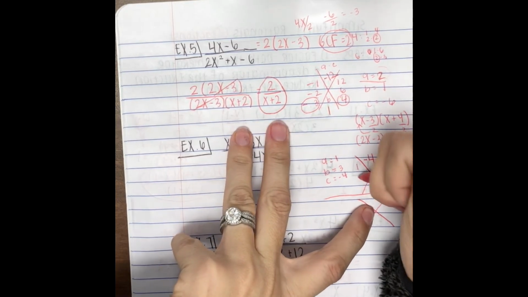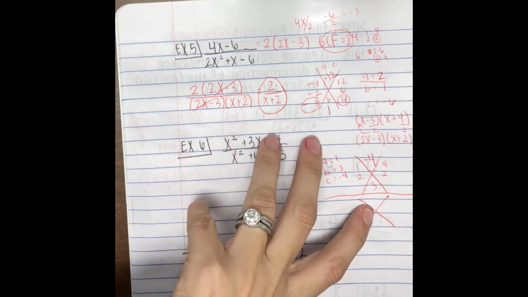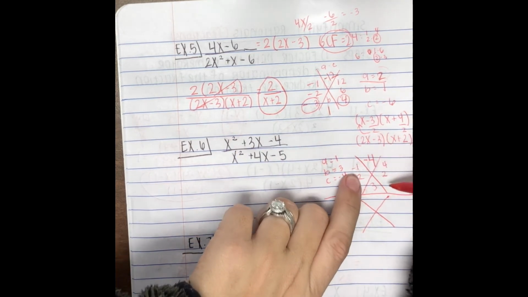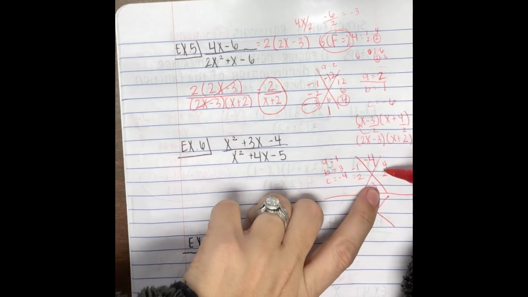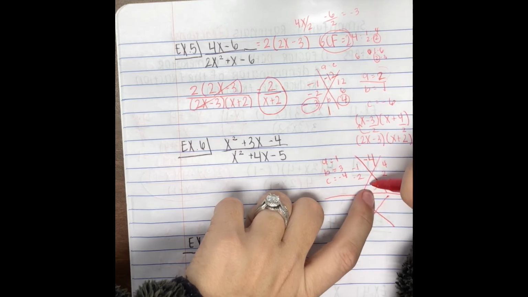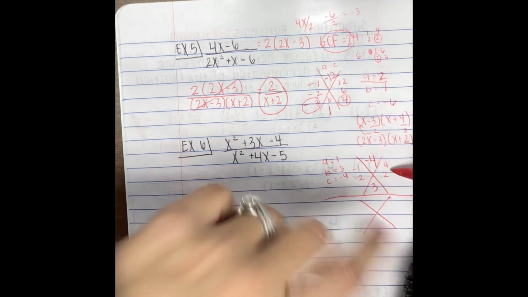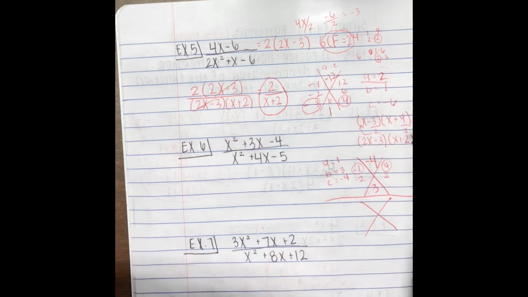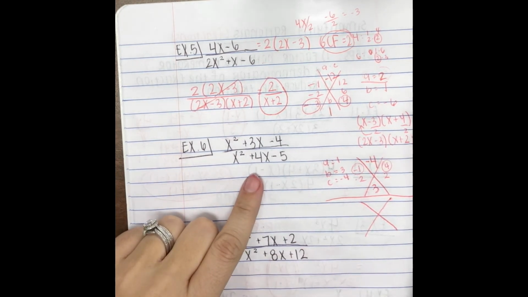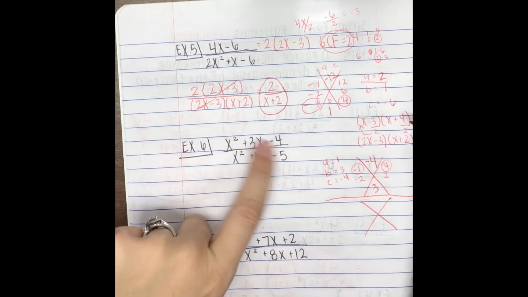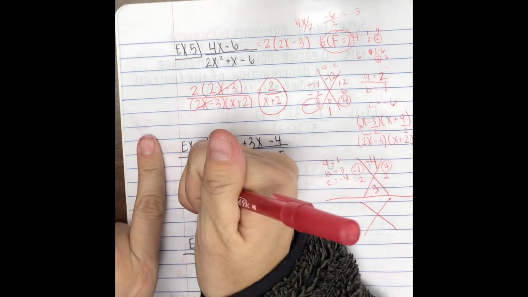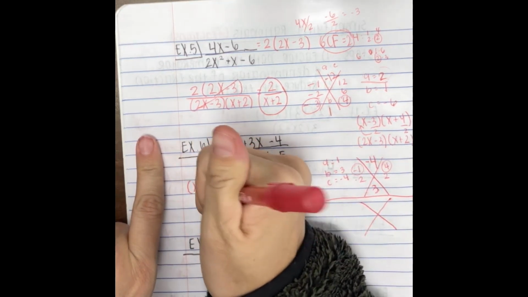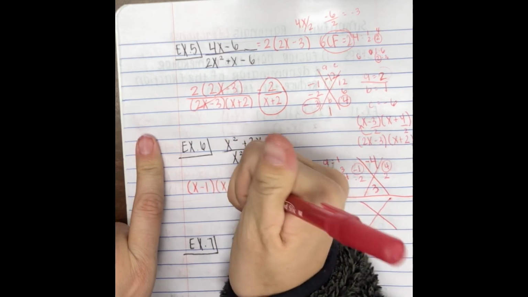a times c is negative 4, and my b is 3. So 1 times 4, 2 times 2, making my smaller one the negative so that my b stays positive. The ones that equal 3 would be a negative 1 and a positive 4. So on top, we have factored this to be x minus 1 and x plus 4.